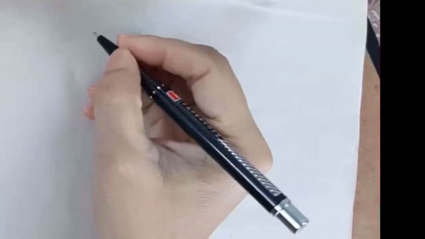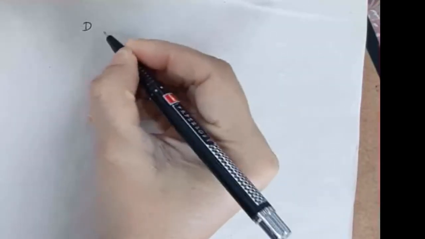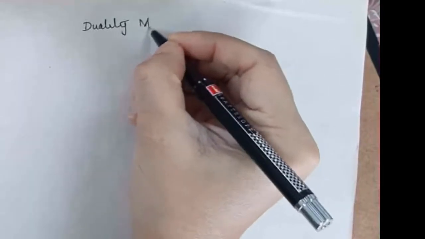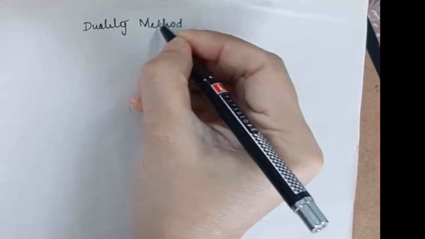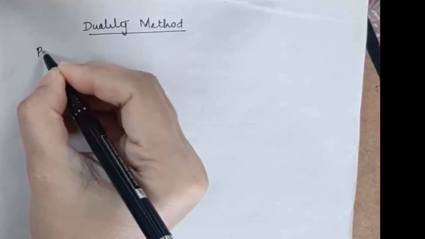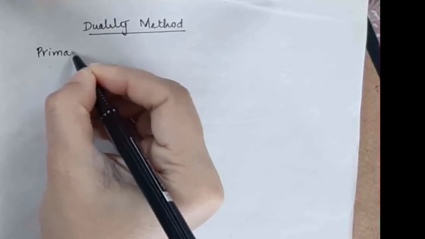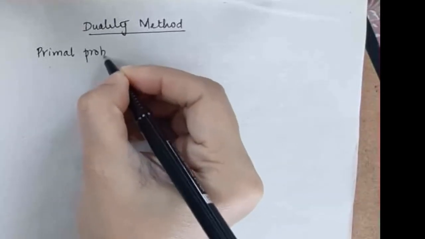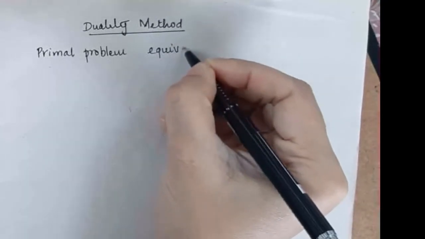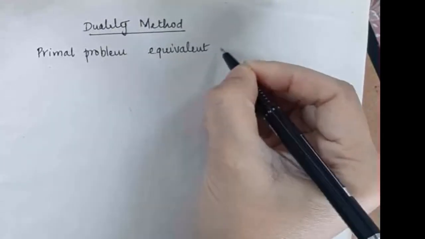Hello everyone. Today we are going to deal with the next topic called duality method. Duality method. Okay. Now in LPP, every primal problem has an equivalent dual problem.